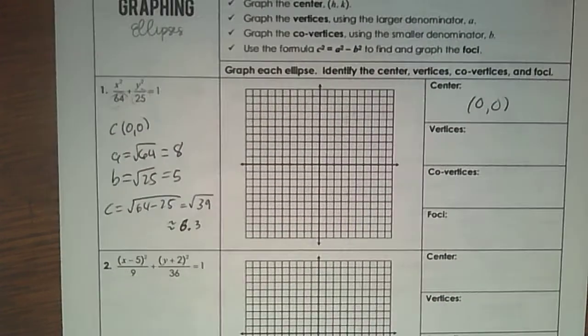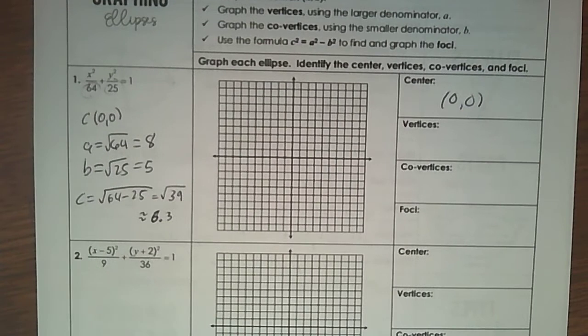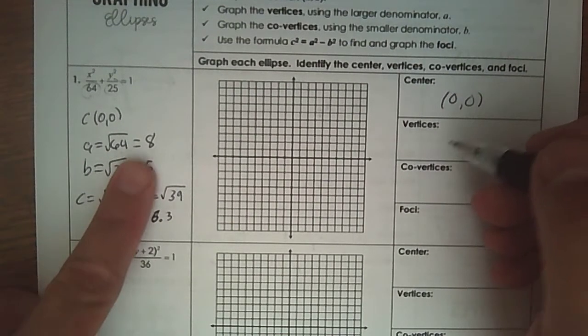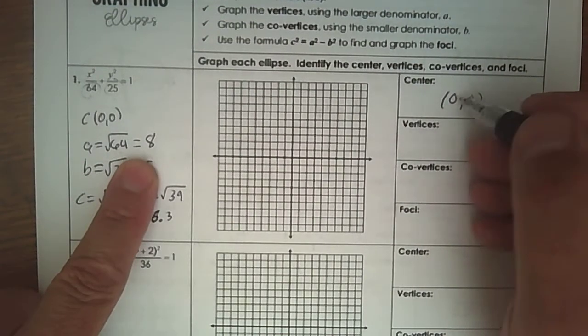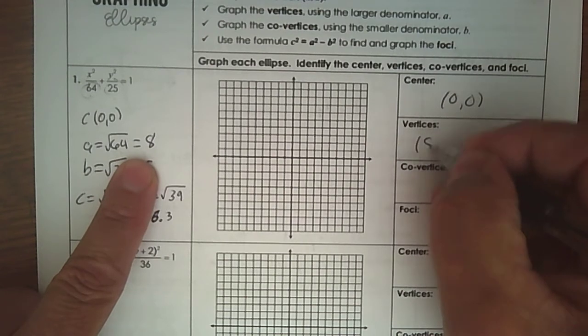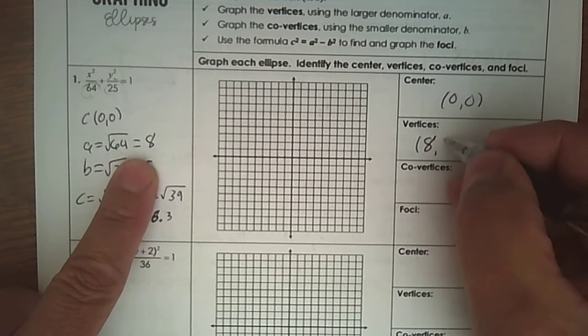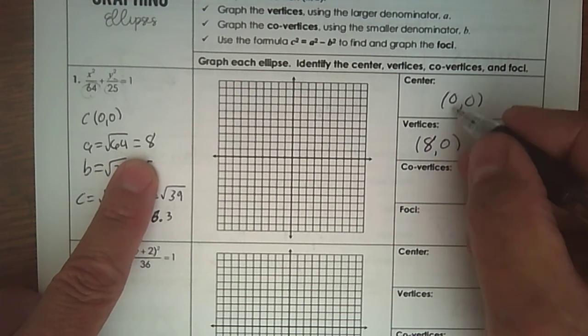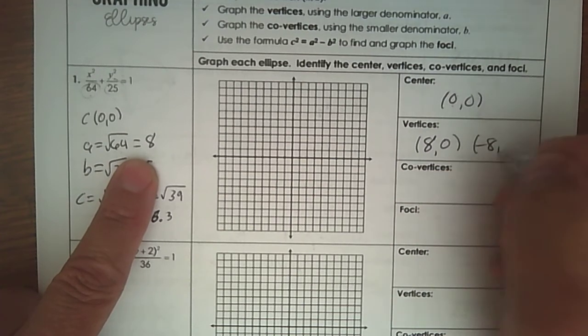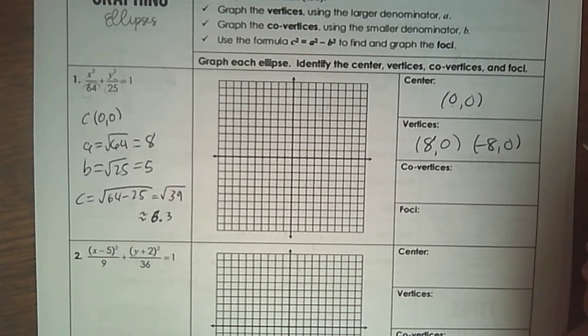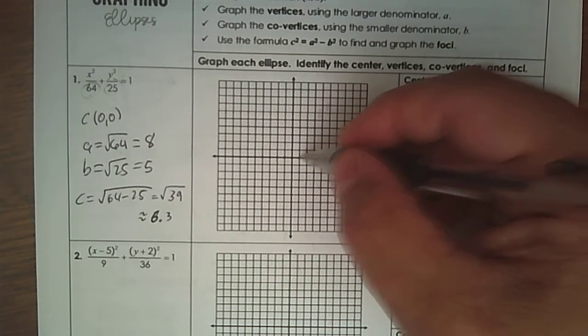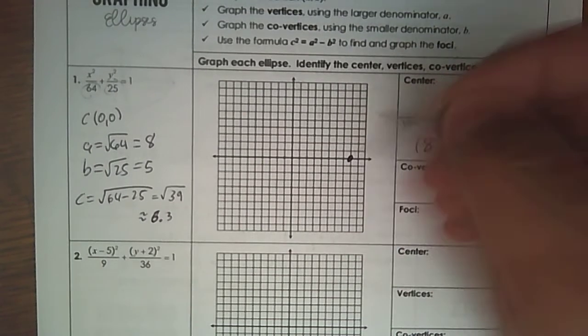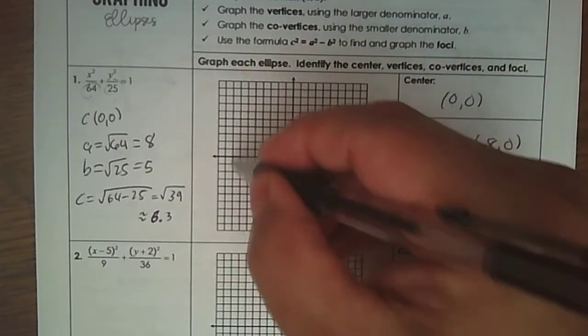All right, the vertices. To find the vertices, I'm going to add or subtract 8 to this. If I add 8, there you go, and the y-coordinate stays the same at 0, or subtract that number, so it's negative 8. So positive 8, 0, and negative 8, 0. I'll find what those are. It's a 10 by 10.